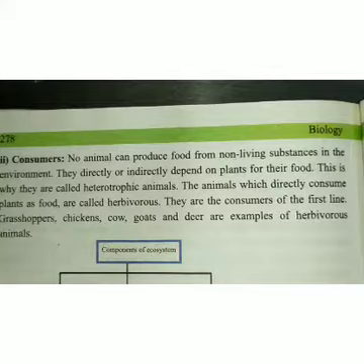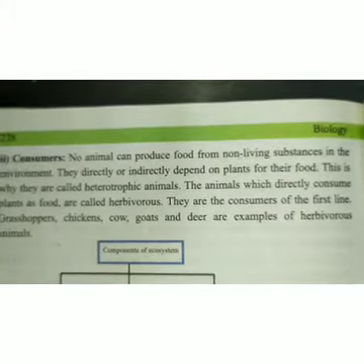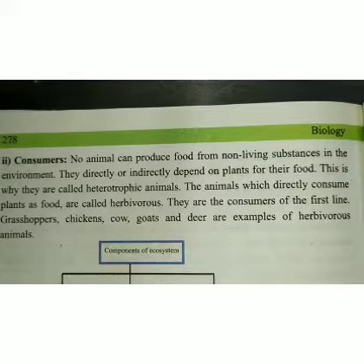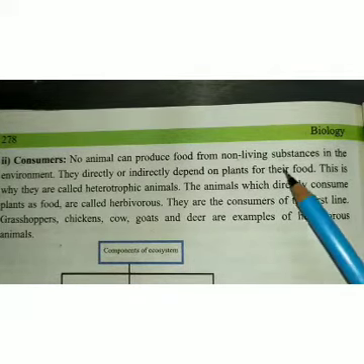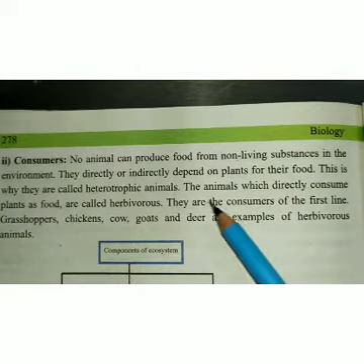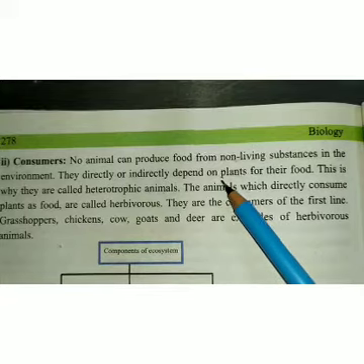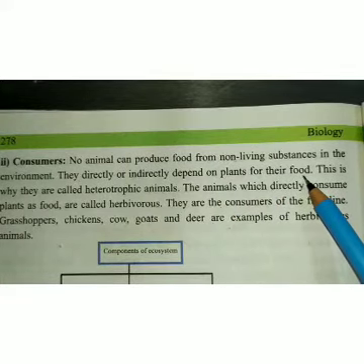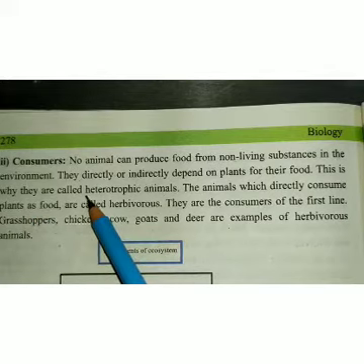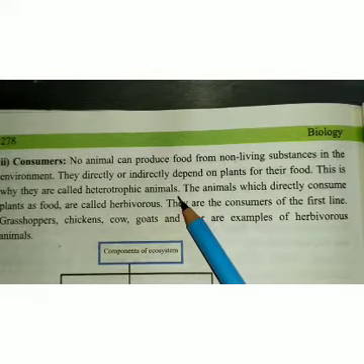Then, consumer. No animal can produce food from non-living substance in the environment. They directly or indirectly depend on plants for their food. This is why they are called heterotrophic animals.